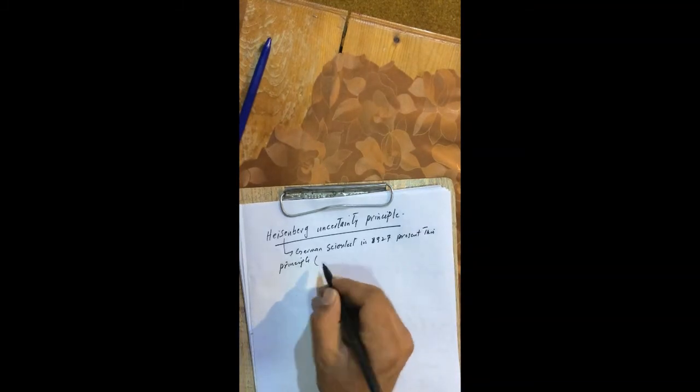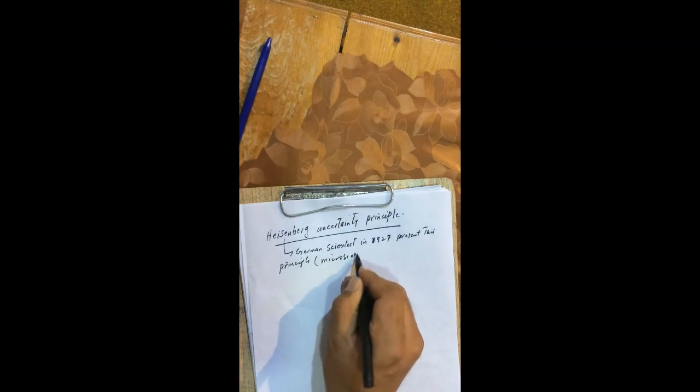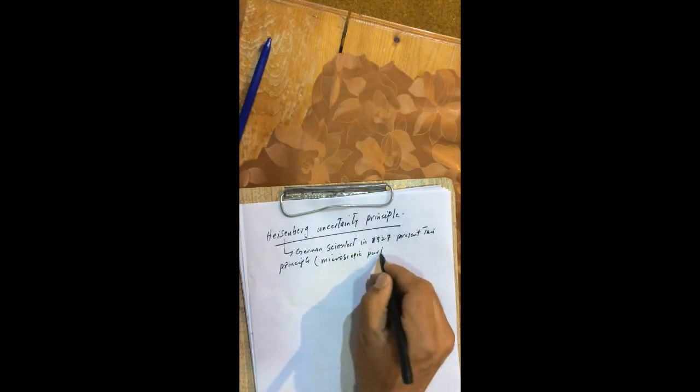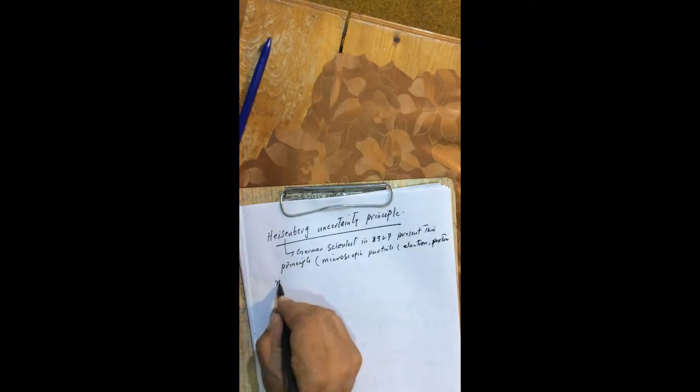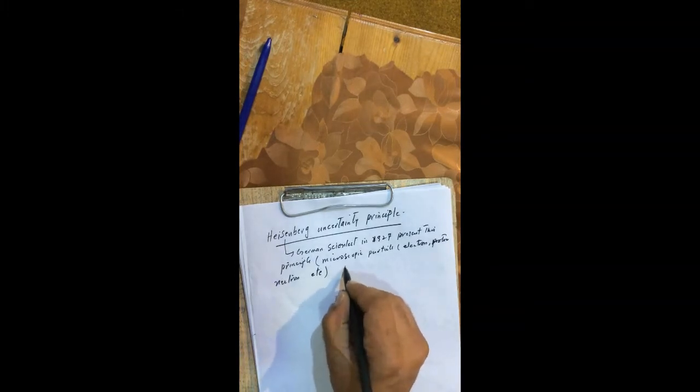Now, according to this principle, it is only for microscopic particles like electron, proton, neutron, etc. So this principle is only for these microscopic particles, and they are moving with a high speed, a speed which is approximately equal to the speed of light.